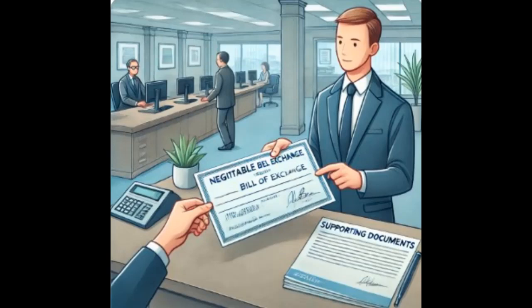Step 7. Keep the original bill of exchange. Keep the original bill of exchange in a safe place for future reference. It may be required in case of any disputes or discrepancies in the transaction.